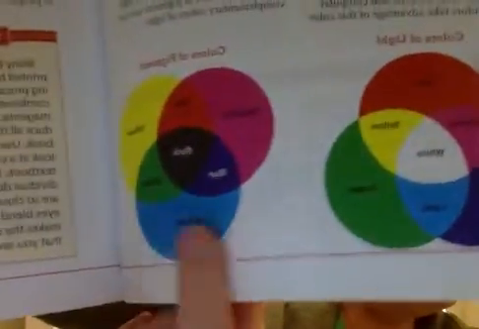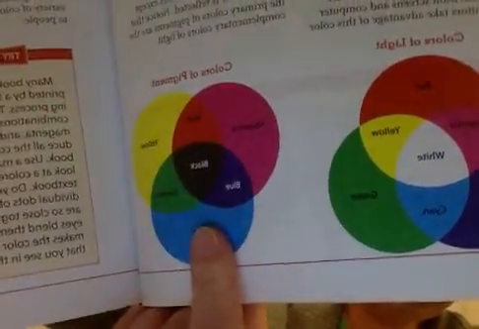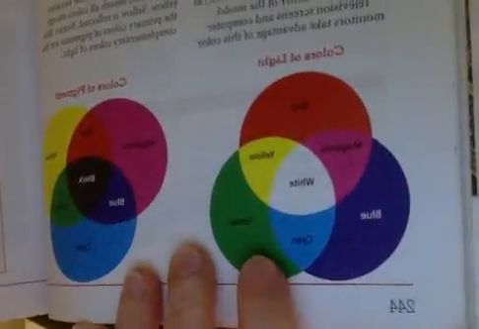So we are going to talk about two different types of combining grids here. One is the colors of light and one is the colors of pigment. This is what we draw and color with, okay? Pigments are what color things. This is dealing with light, how light is combined to make different colors.